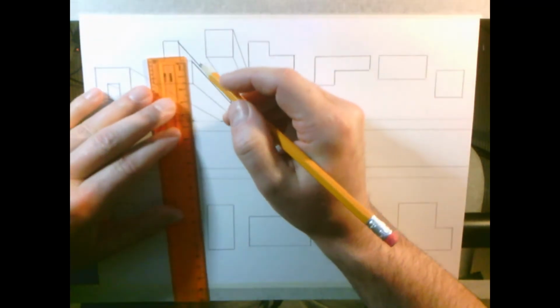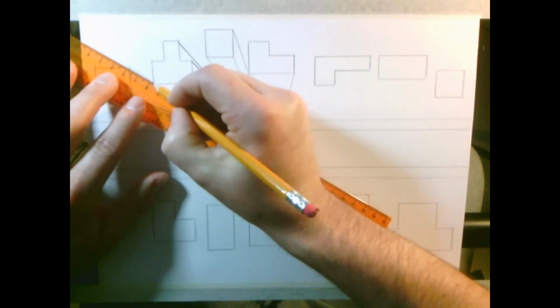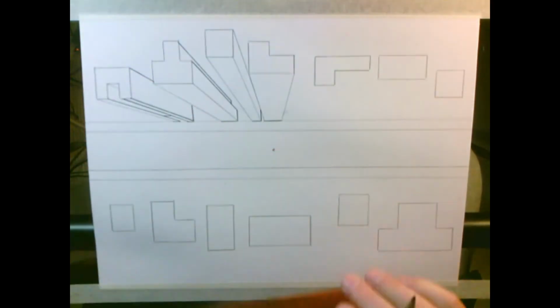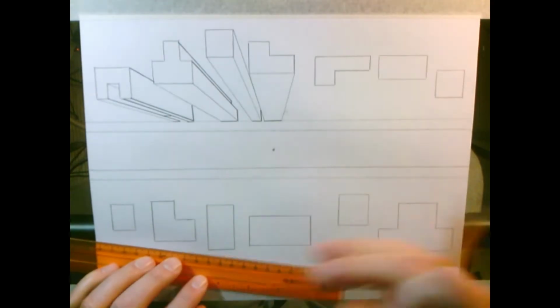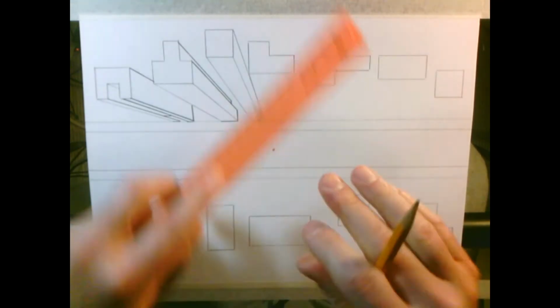And then make that line parallel. There's a little corner in there that I'm going to fix a little bit later. I noticed it when I did the video afterwards, so you'll see later how I fix that in. But now let's come over here and do these sides.